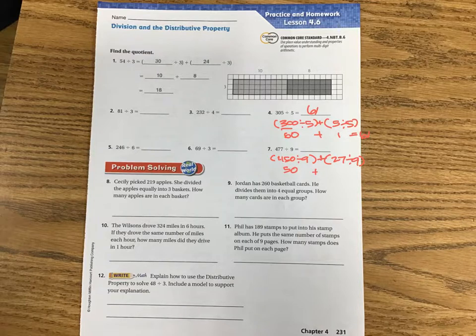Bring down the plus sign. And then what's 27 divided by 9? 3. Good. So 50 plus 3 is... See how actually awesome this is? Pretty cool, huh? All right, let's look at number 11.